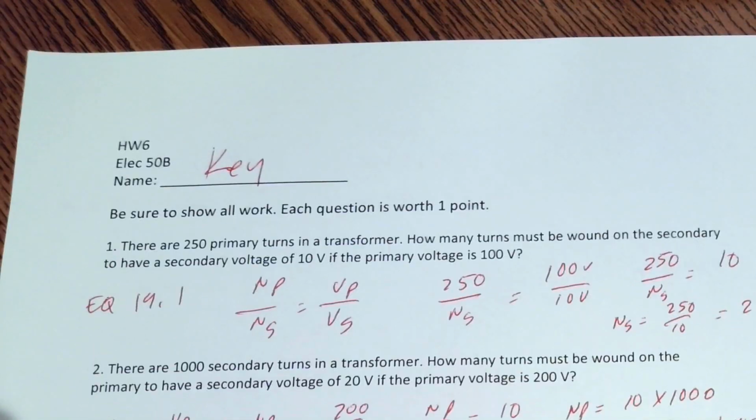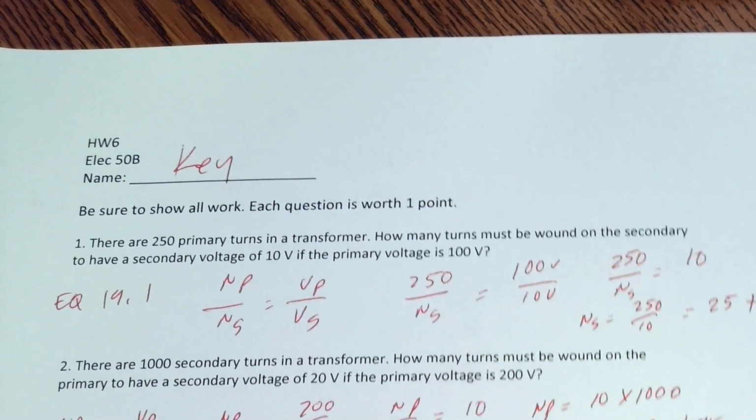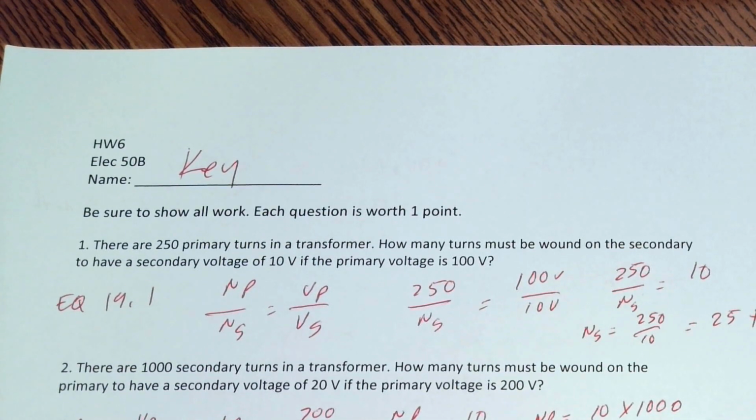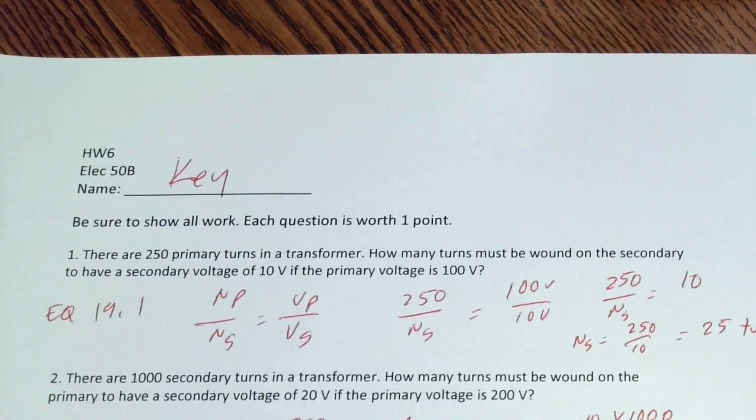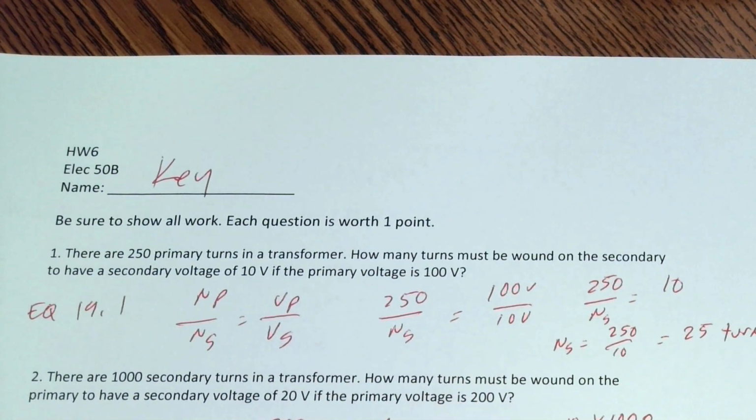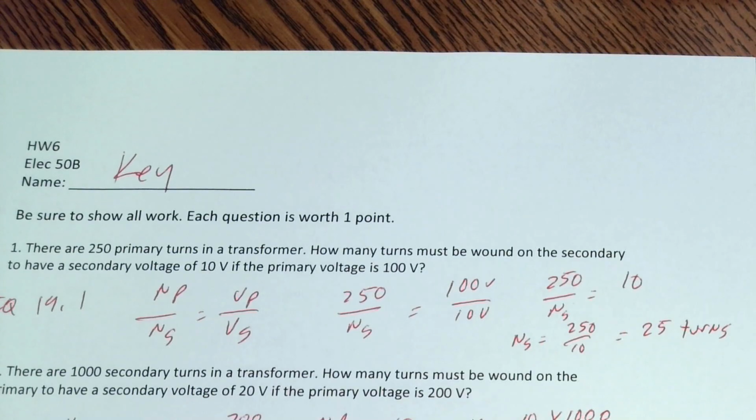So if you start with number 1, it says there are 250 primary turns in a transformer. How many turns must be wound on the secondary to have a secondary voltage of 10 volts? The formula is equation 19.1: the number of primary divided by number of secondary equals the voltage primary divided by the voltage secondary. So 250 over NS equals 100 volts over 10 volts. So NS is going to be 250 divided by 10, or 25 turns.